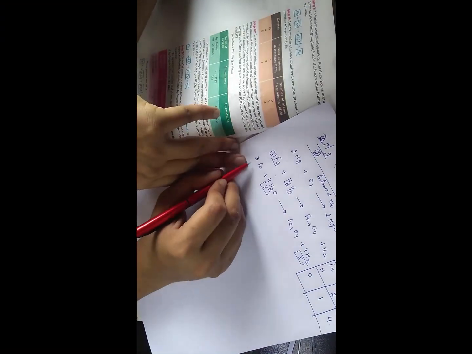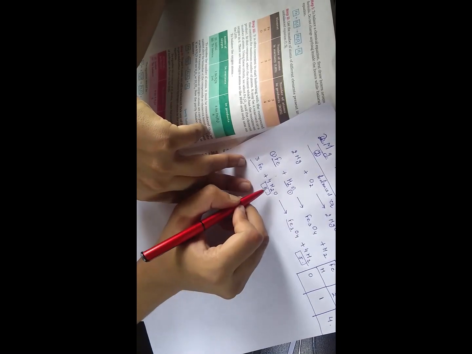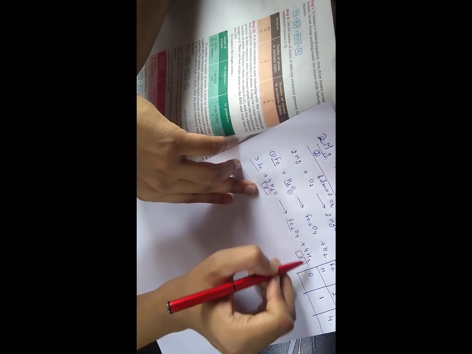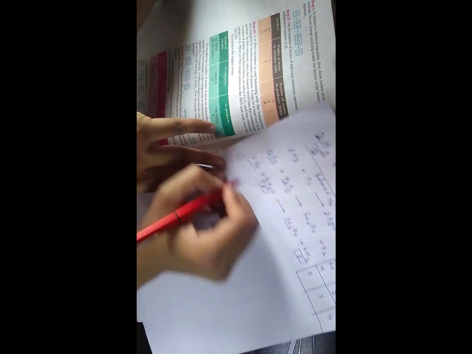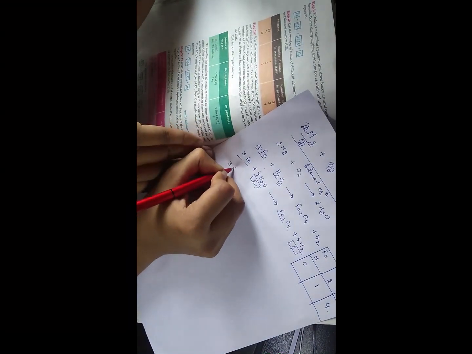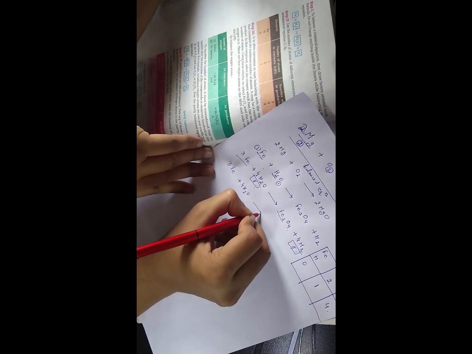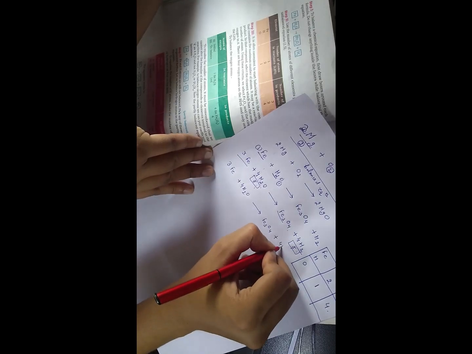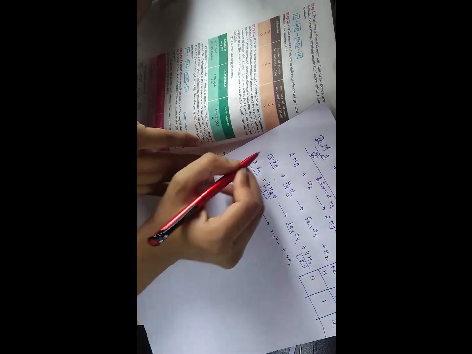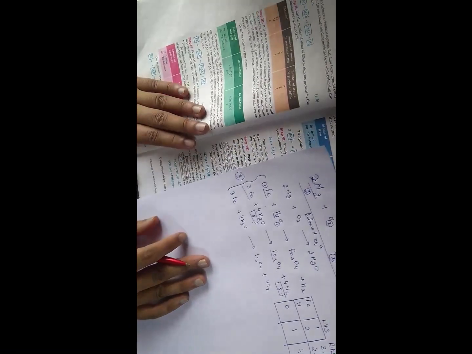As you can see, Fe has 3 here. Here also Fe is 3 atoms. And hydrogen has 8 atoms here. Here also hydrogen has 8 atoms. Oxygen has 4 atoms, oxygen has 4 atoms. So our balanced equation is ready. You must do these 3 steps to get all 3 marks in your board exam.